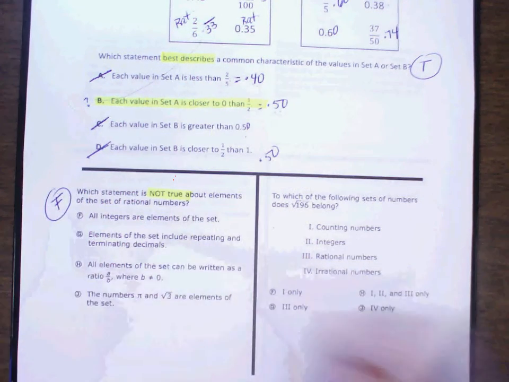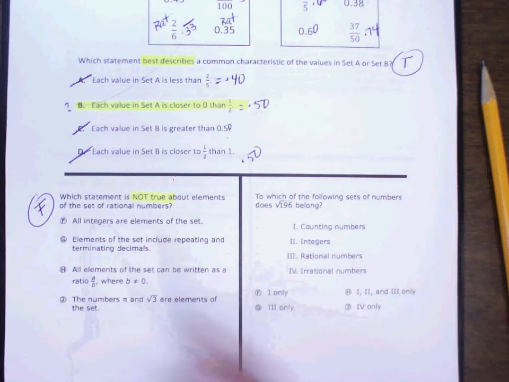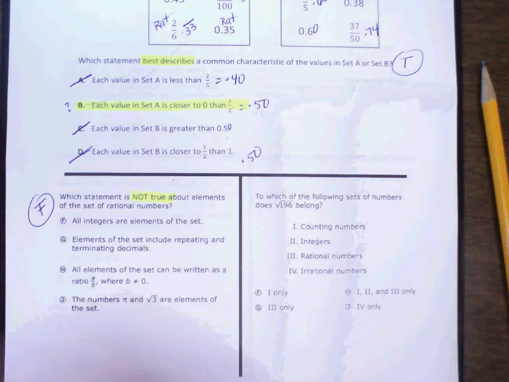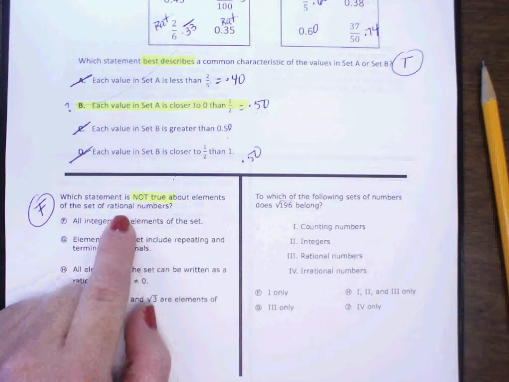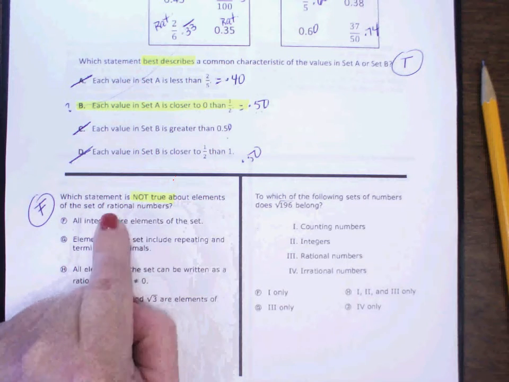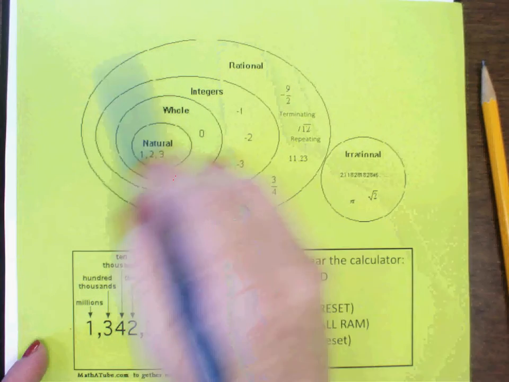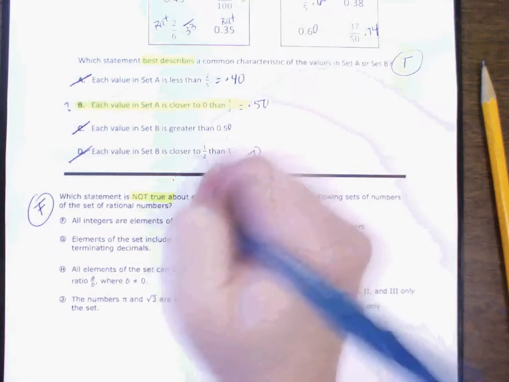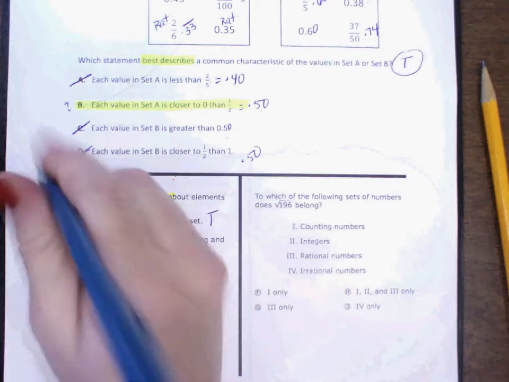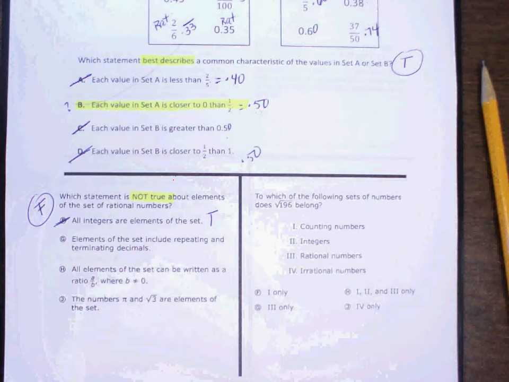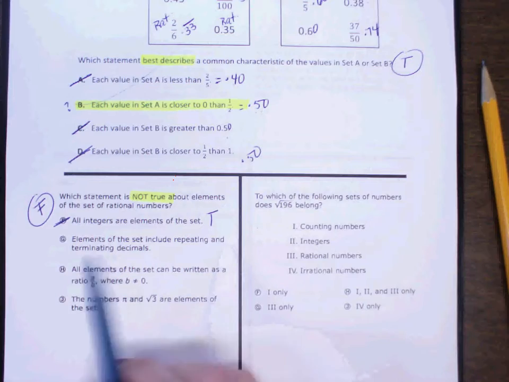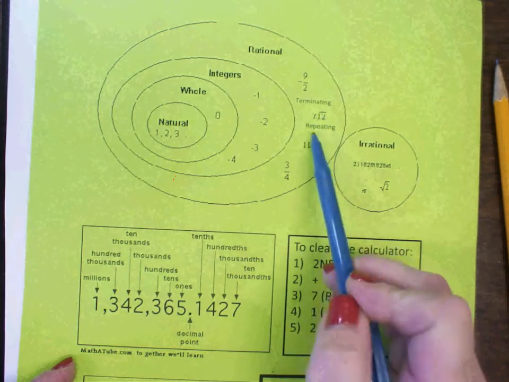All right, which statement is not true? What does that mean? What are you looking for? The false. I'm looking for false. All integers are elements of the set. Okay, so which statement is not true about elements of the set of rational numbers? Are all integers rational? Yes, because the little circle goes inside the big circle. So this is true. I'm looking for the false one, so that's not it.